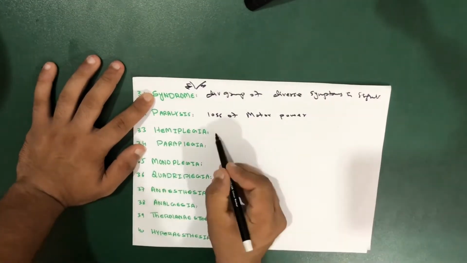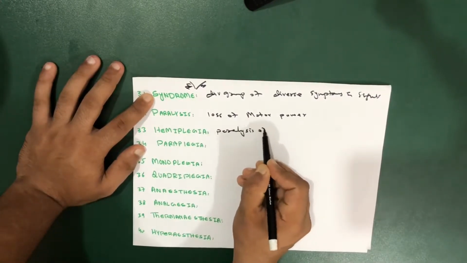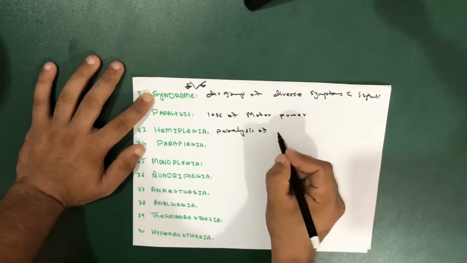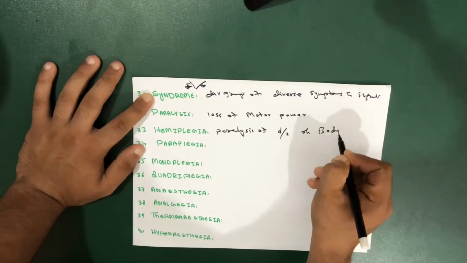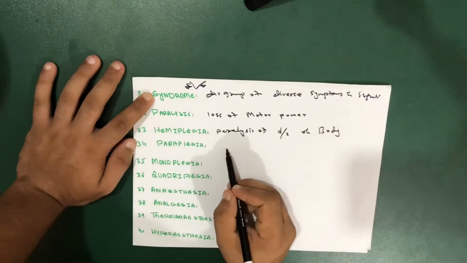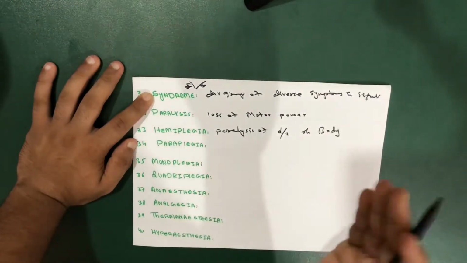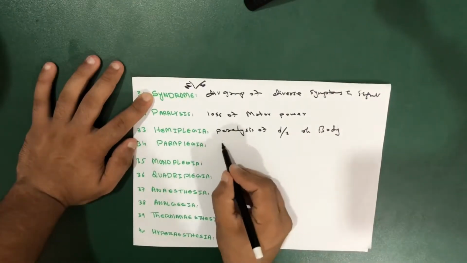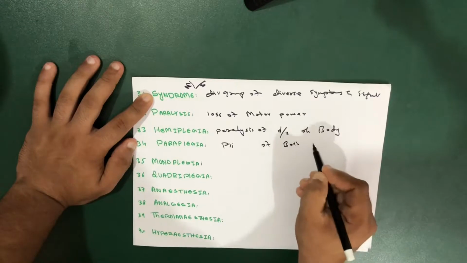Then we have paraplegia, which means paralysis of both lower limbs, like both your legs are paralyzed.